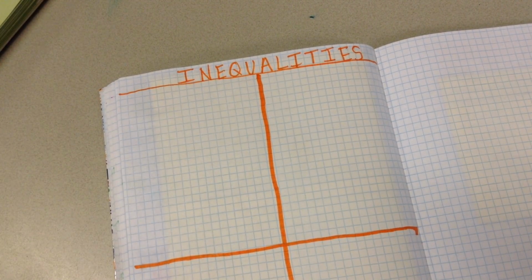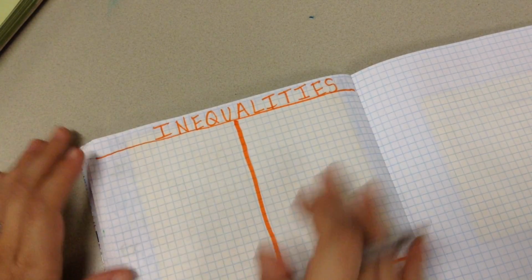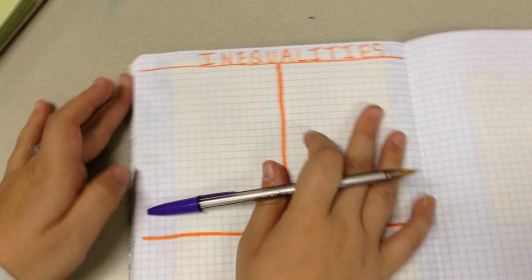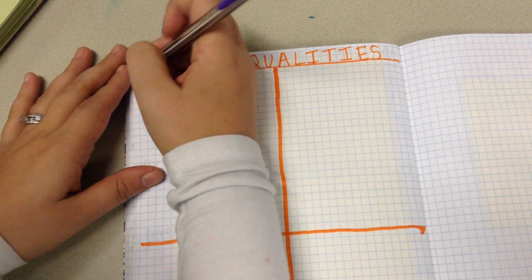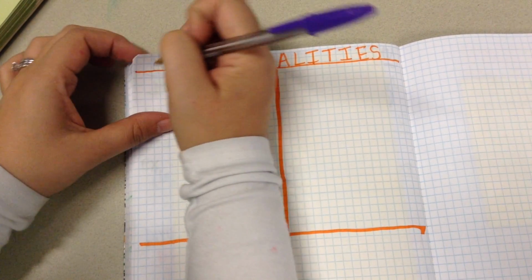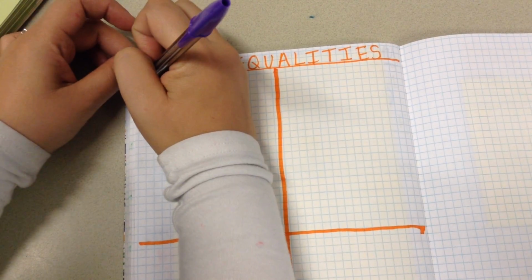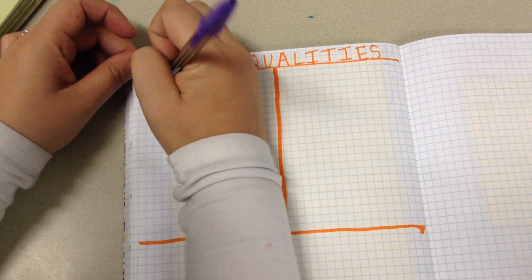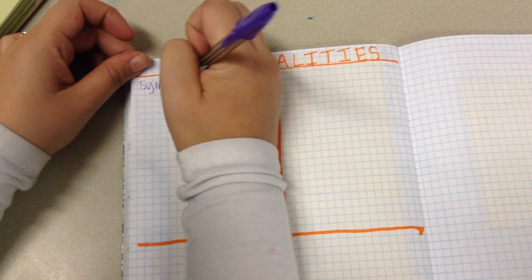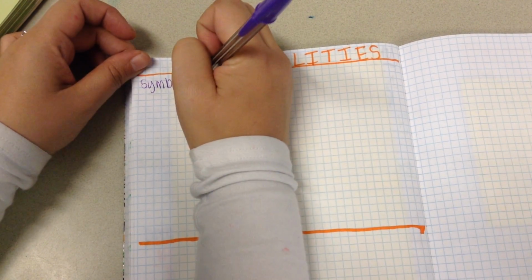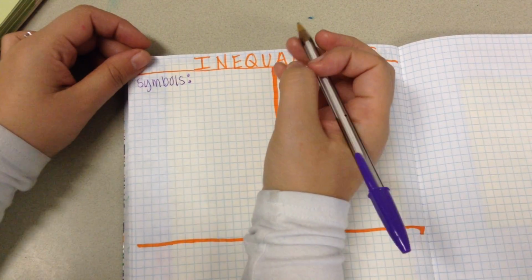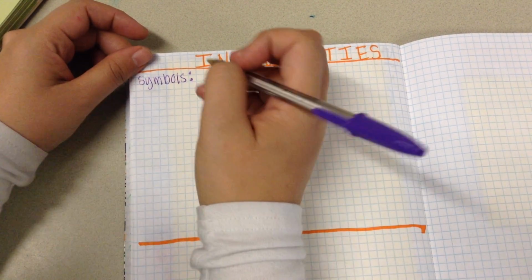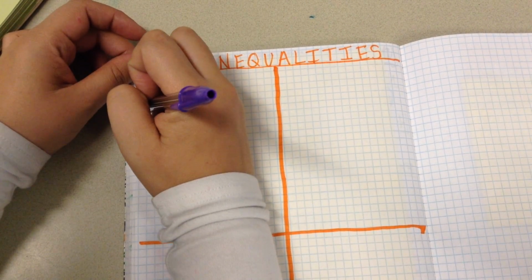So the first example is going to say symbols. Okay? And then we're going to have words.